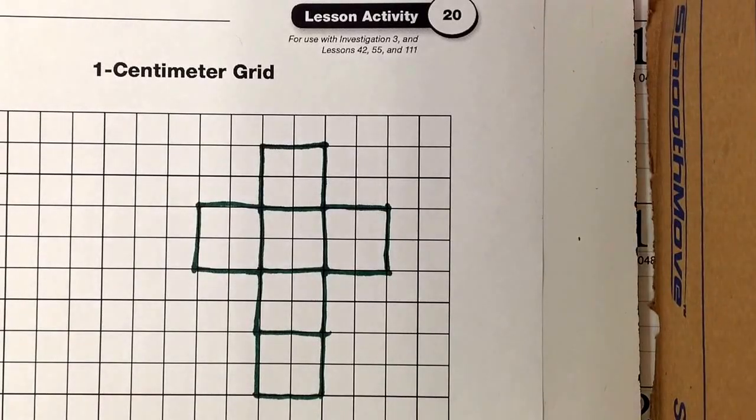Alright, this is lesson 8-3, talking about nets and how we can fold them to create solids. So a net is a pattern or a two-dimensional shape that you could fold up to make a solid. So take a look at this.